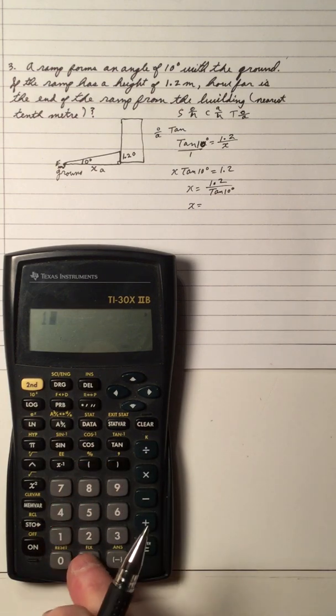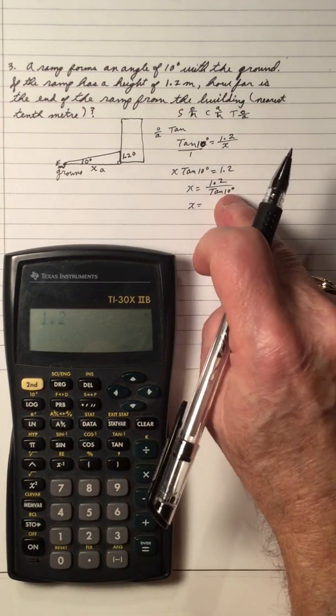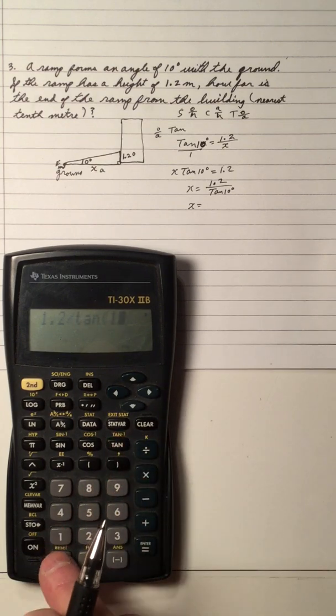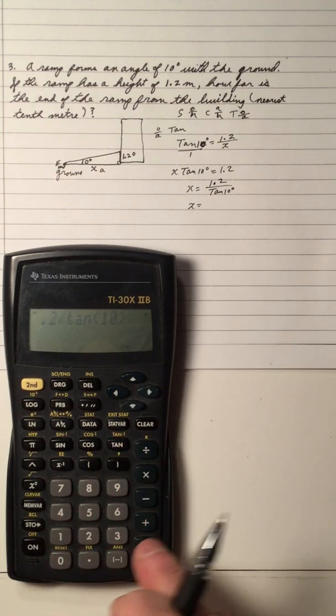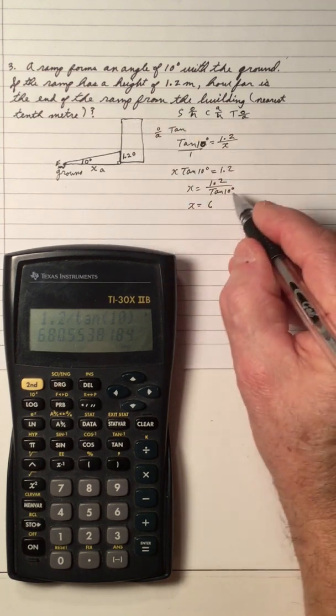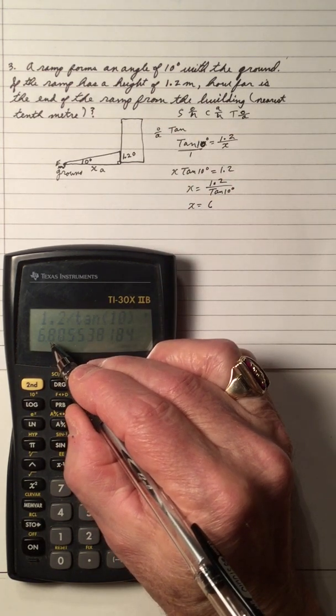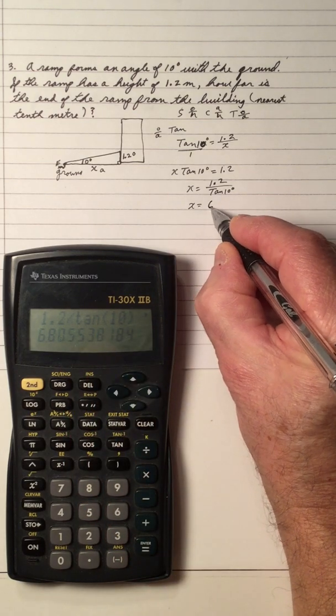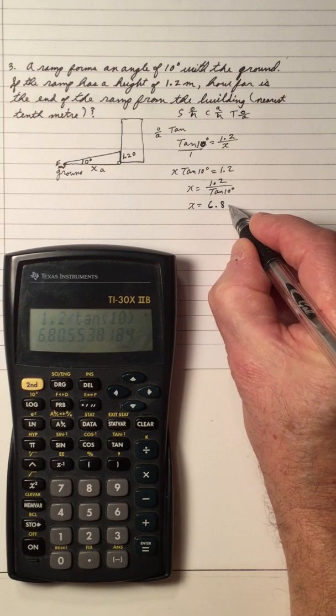So I have 1.2, and I'm dividing by tan 10 degrees. And that gives me, to the nearest tenth of a meter, this is not 5 or more, so it's 6.8 meters.